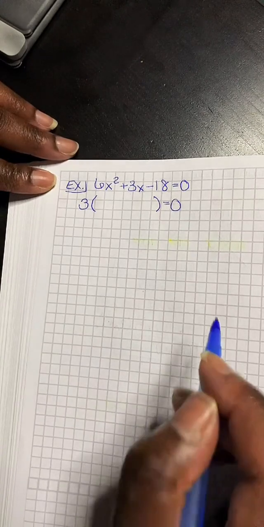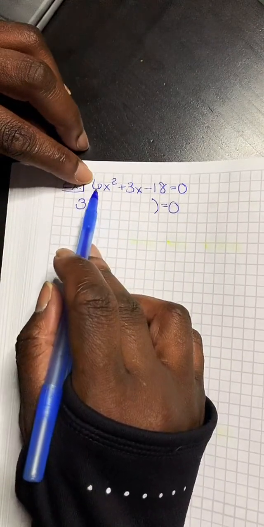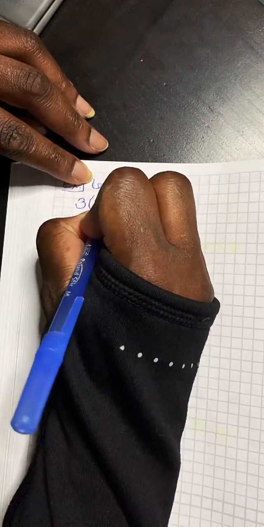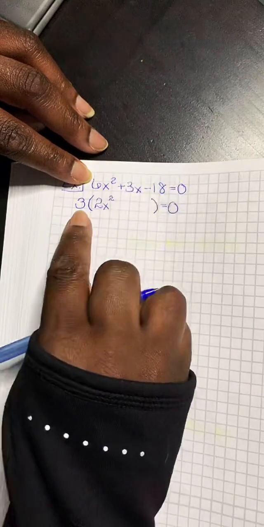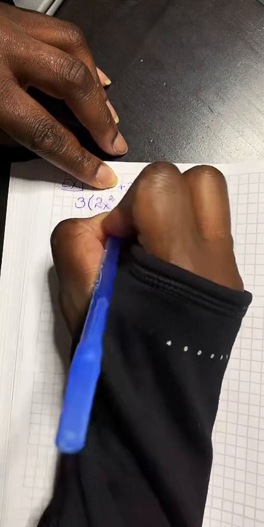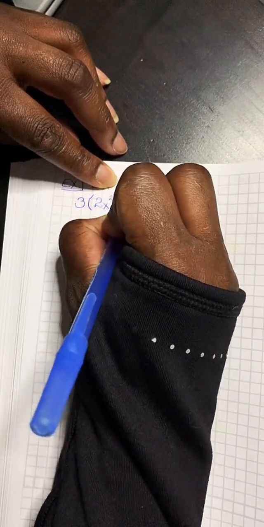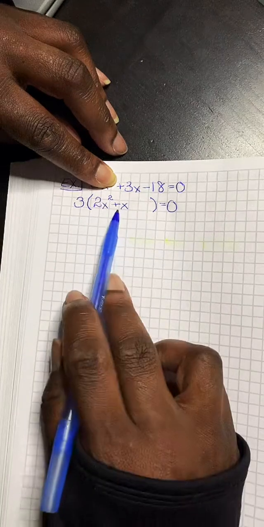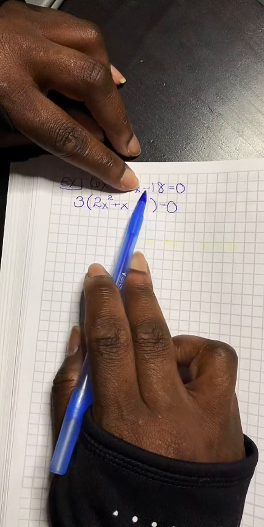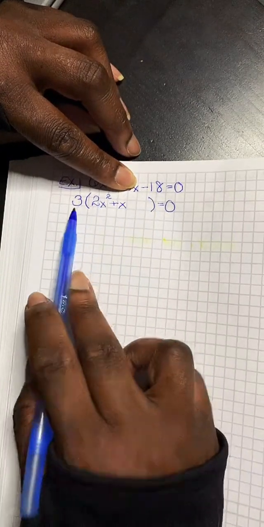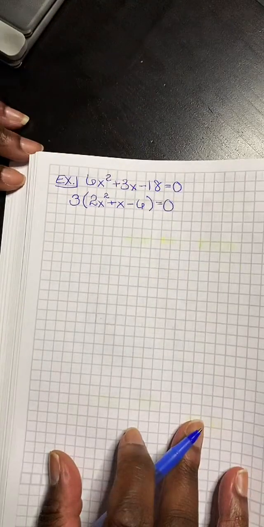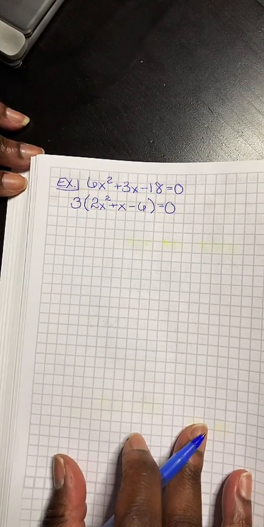All right, so let's take a look. 6 divided by 3 will give me 2, and I bring down the x squared because we don't have any x's out. Now, 3x divided by 3 gives me a positive 1x, or I could simply say x. The 1 is understood to be in front of the x. Then we have a negative 18. Negative 18 divided by 3 gives me a negative 6. Okay, good job, you guys.